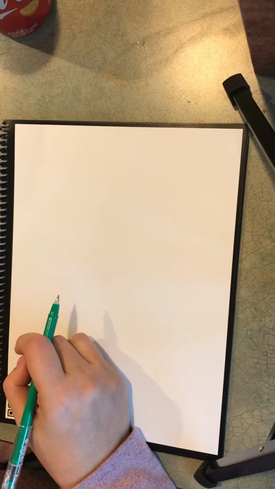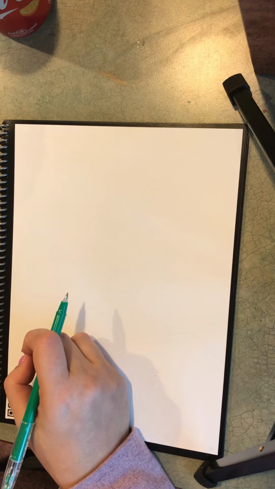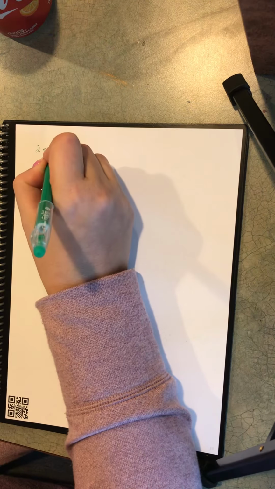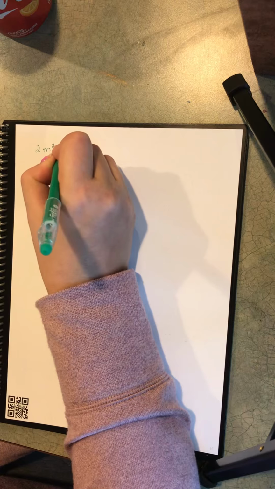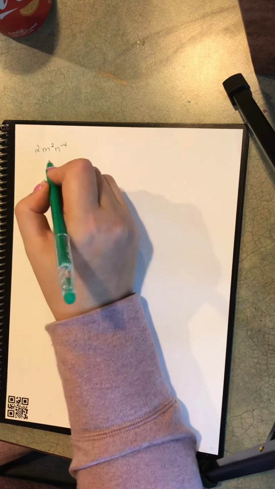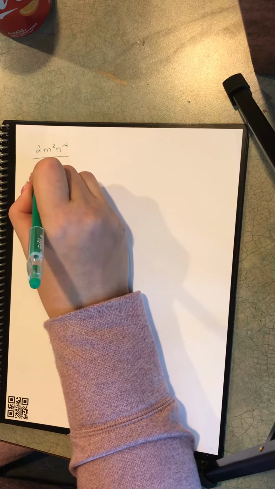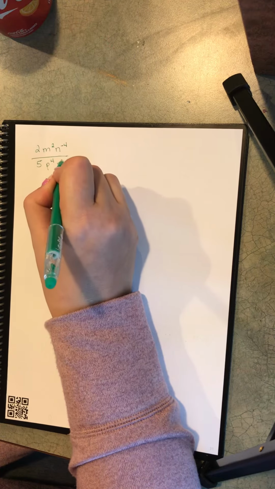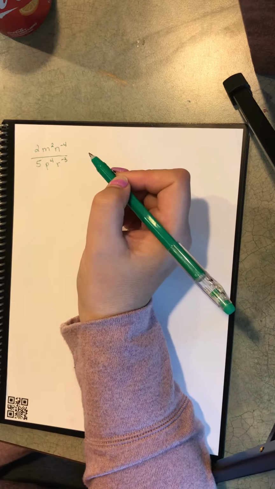Let's do one that's just a little different. Okay, let's do this one. We have 2m squared n to the negative 4 divided by 5p to the 4th r to the negative 3.